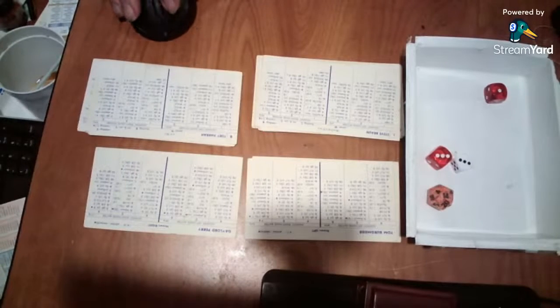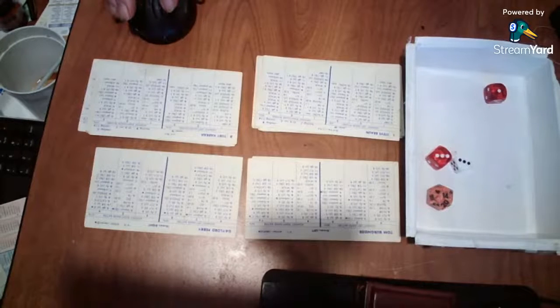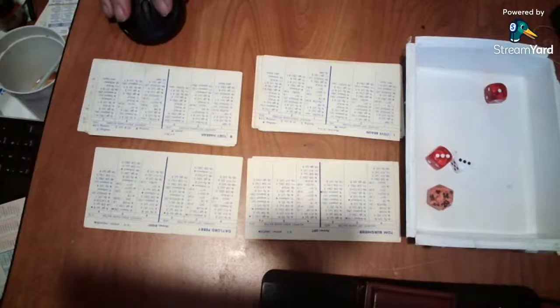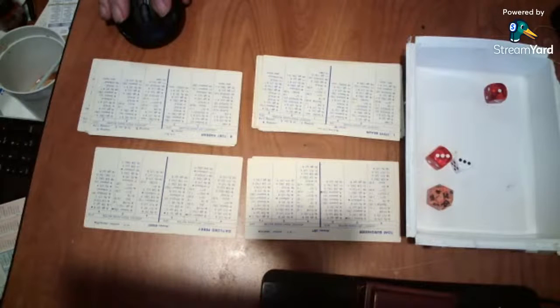So let's look at the bullpens. Make sure we have everything good. Hello internally. How are you, my friend? Welcome to 1976 Strat-O-Matic Advanced Baseball. Thank you for coming in. I appreciate all my great people coming in to say hello to me this evening on a Sunday night.